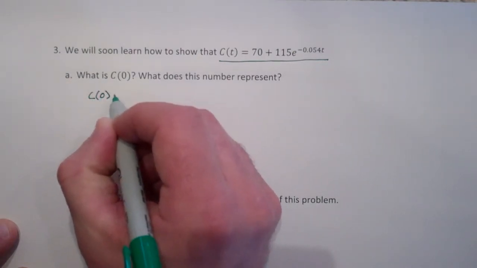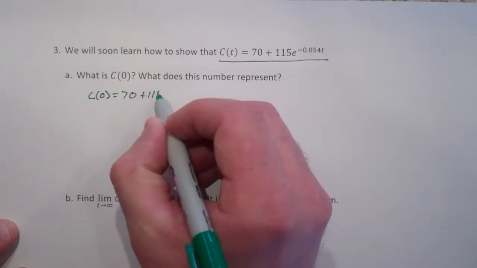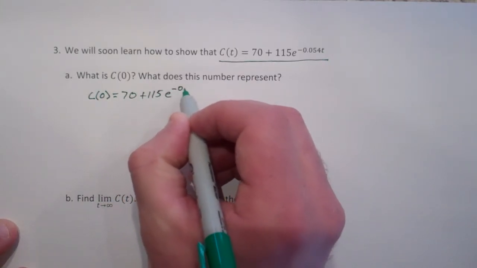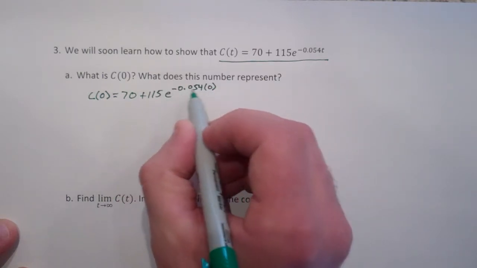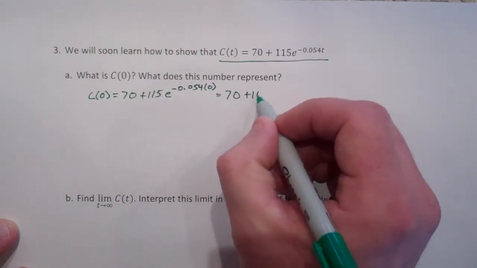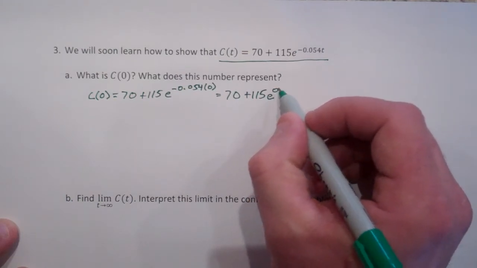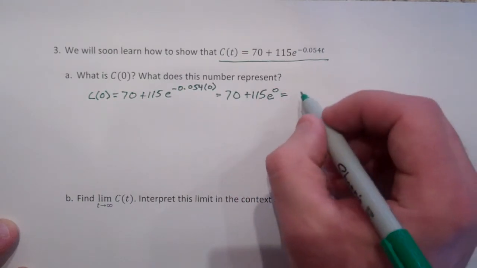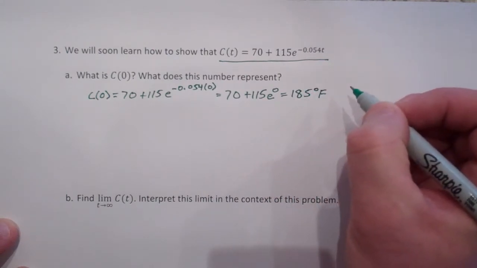So C at 0 is just a straight substitution problem. We know that the exponent of e will be 0, so this will be 70 plus 115 times e to the 0 power. e to the 0 is 1, so 70 plus 115 is 185 degrees Fahrenheit.